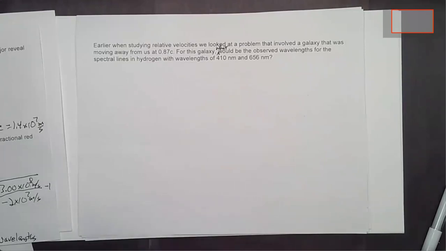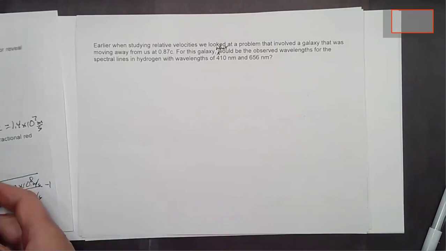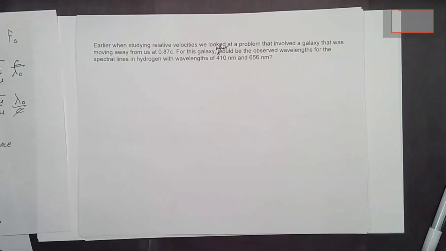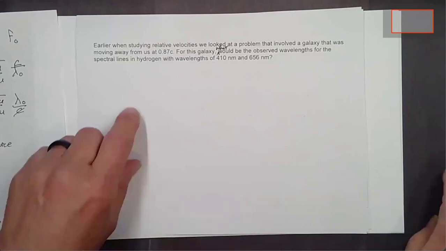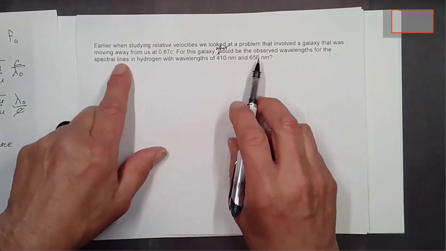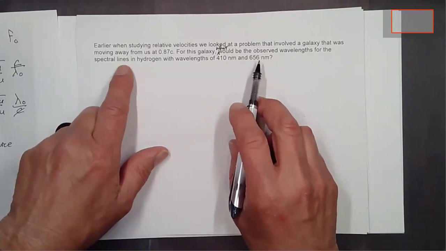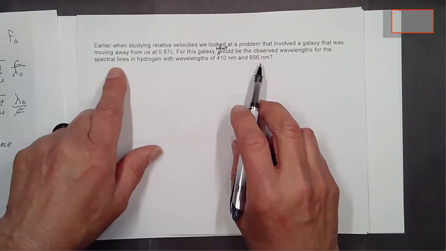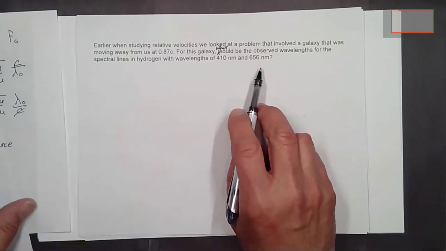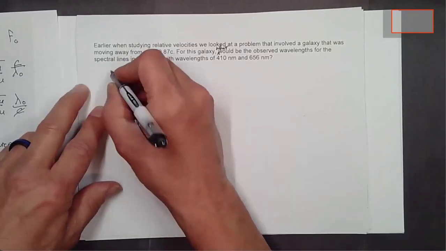So we're supposed to figure out the observed wavelengths for these, but I'm going to try to minimize the amount of work that we actually have to do. It's moving away from us at that speed, so the wavelengths will be shifted to longer wavelengths. Here's what I do when I'm looking at these formulas.